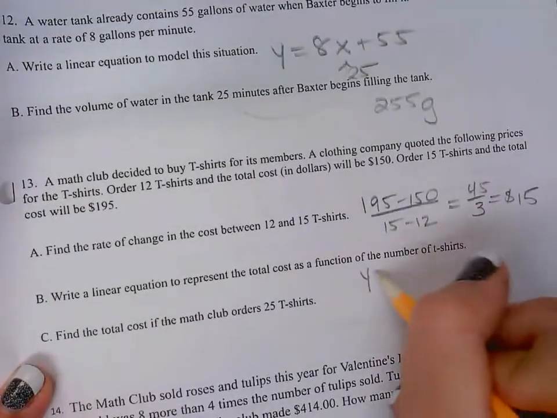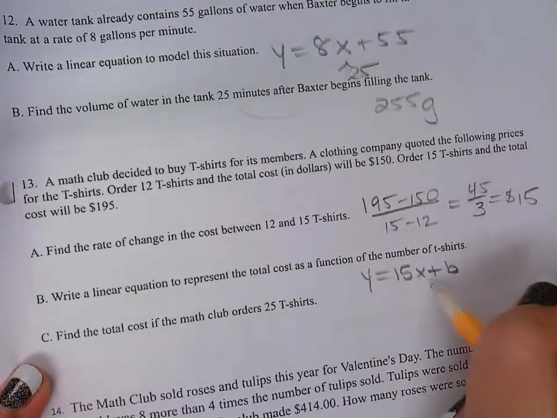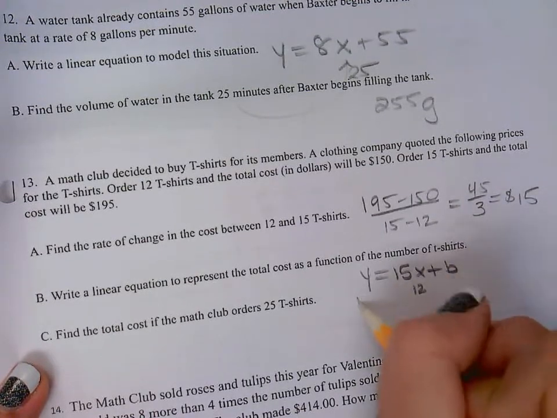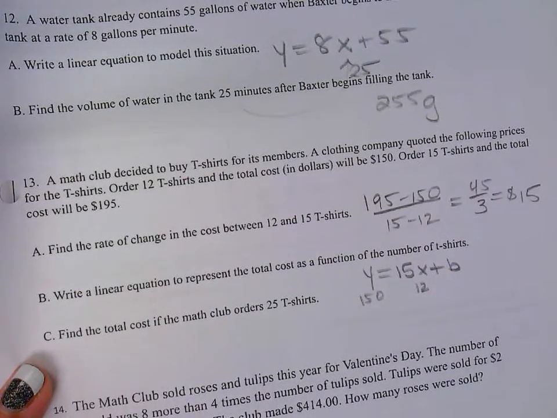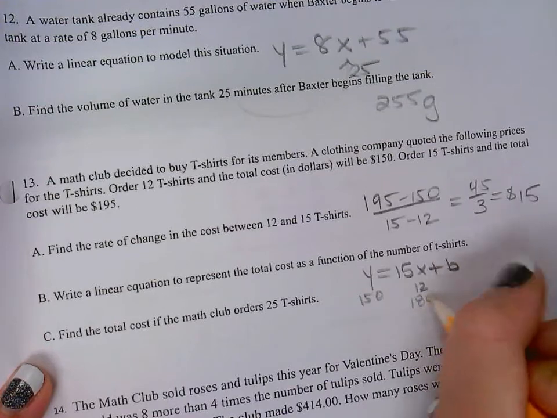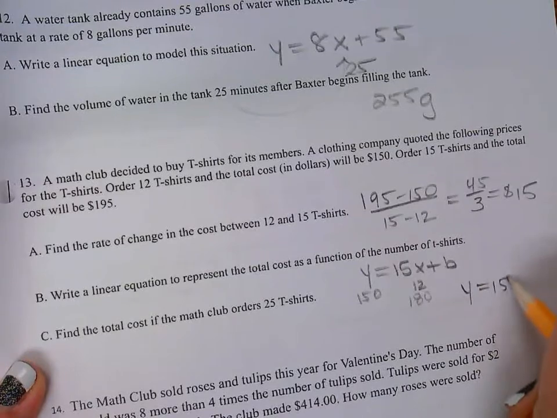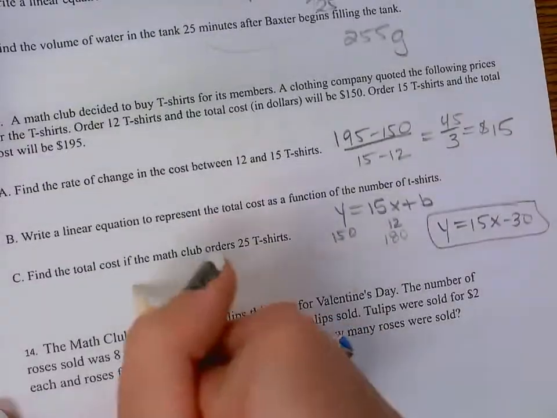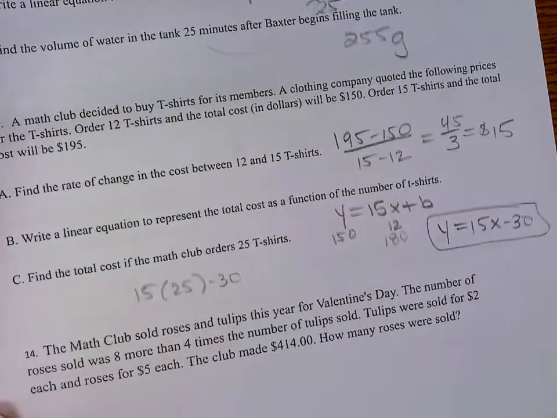So y equals 15x. I don't know the y-intercept, so I'm going to plug in one of the combos, 12 with $150, and see what b has to be. So 15 times 12 is 180. And if I subtract that to the other side, b must be negative 30. 15x minus 30 is my equation. Now I can plug in 25 and see what I get. So 15 times 25 minus 30 is $345.